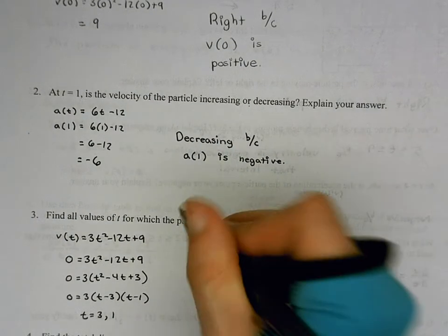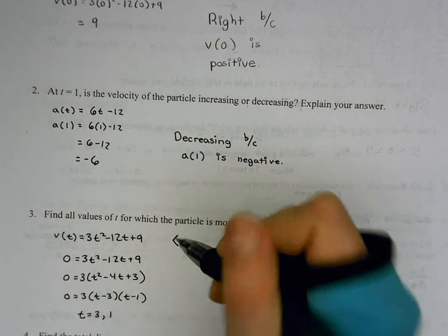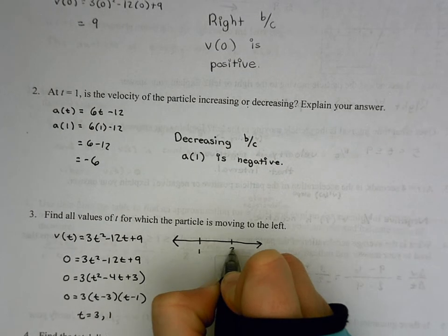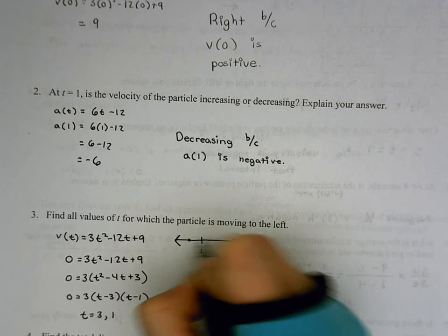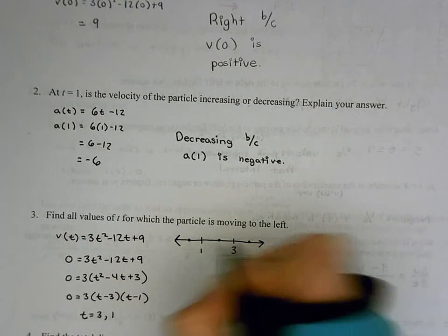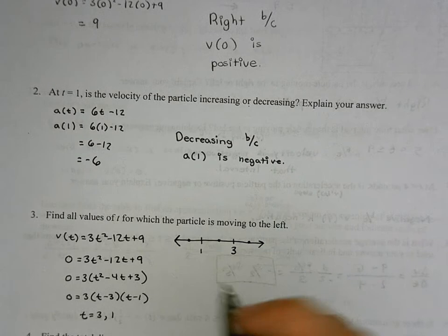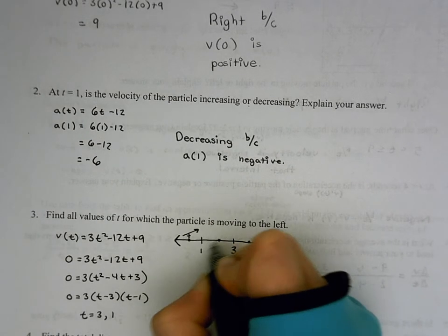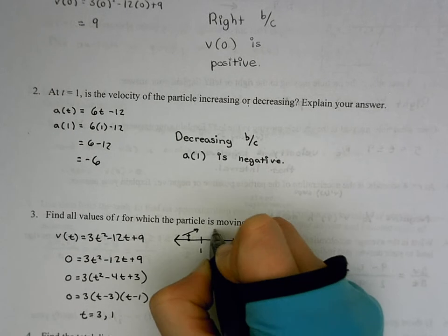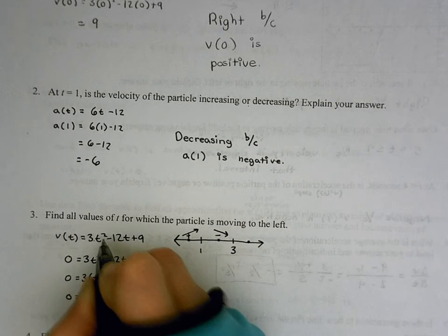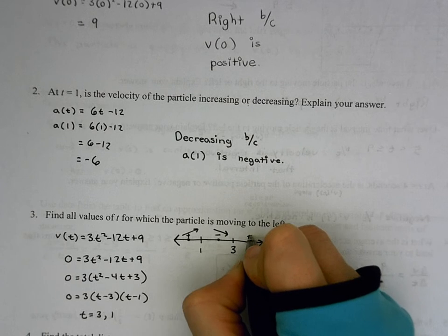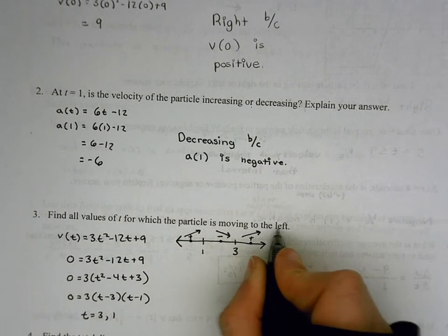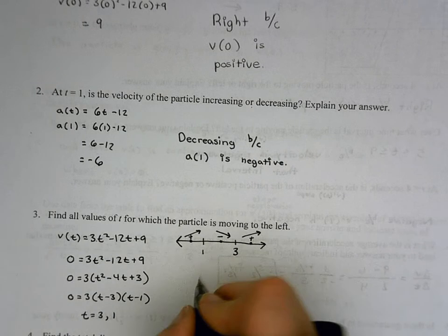Okay, and so then once we found where our velocity equals 0, we can plug those on a number line and we can test these intervals. All right, when t equals 0, our velocity is positive. When t equals 2, for example, that's between 1 and 3, our velocity is negative when I plug 2 in here. And at 4, my velocity is positive. And so where is my particle moving left? My particle moves left when velocity is negative, which is between 1 and 3.